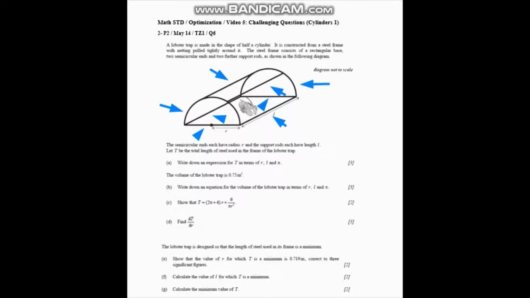So in question A, I'm required to write down an expression for t in terms of r, l and pi. So let's take a look at these variables. We are told that t is the total length of steel used in the frame of the lobster trap, and r is the radius of the semicircular end, and L is the length of the support rod, knowing that the support rods all have the same length. So if this is L, then this is also L, and this is also L, and this finally is also L.